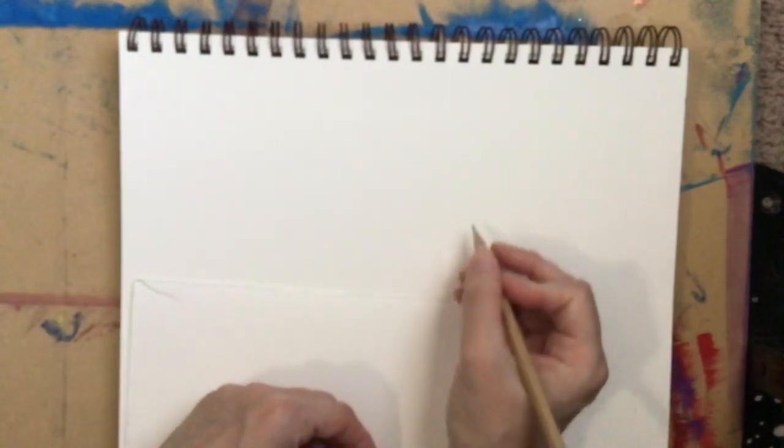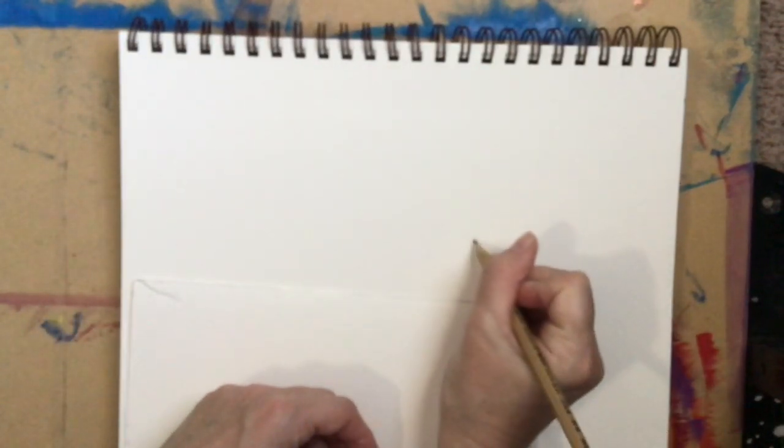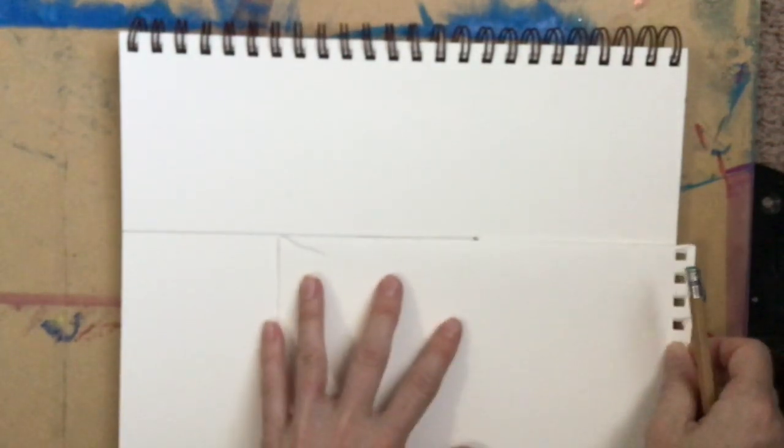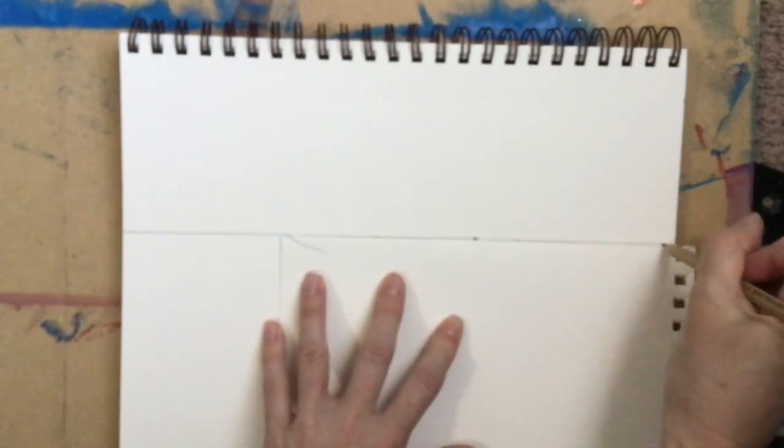So first thing we're going to do, as with any linear perspective picture, we're going to take our pencil and add what's called a vanishing point. It's just a dot somewhere on your page. It can be in the middle, but doesn't have to be. From there, we're going to create what's called a horizon line by drawing a horizontal straight line through our vanishing point across the page.